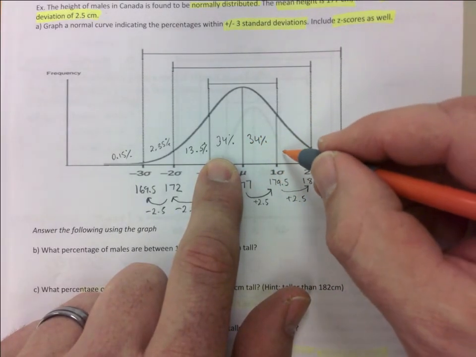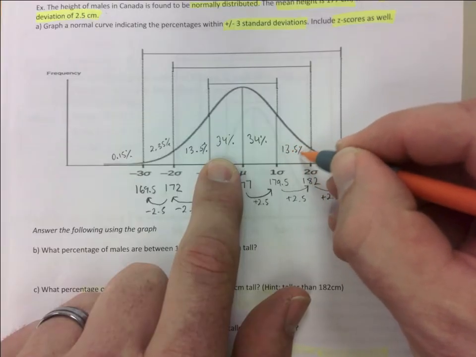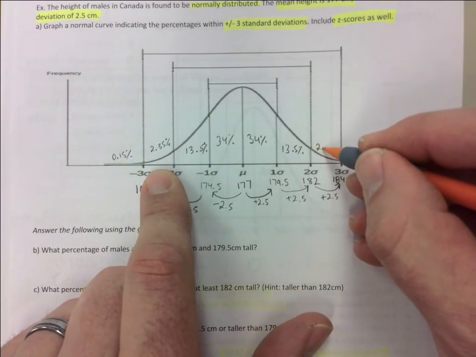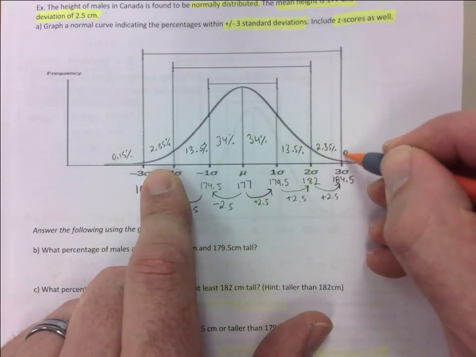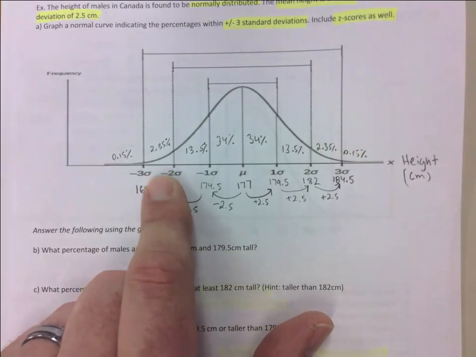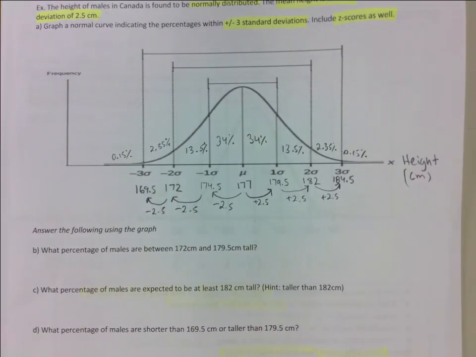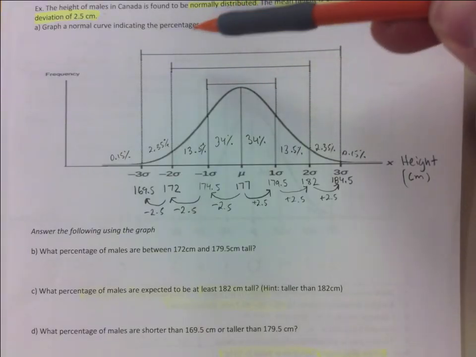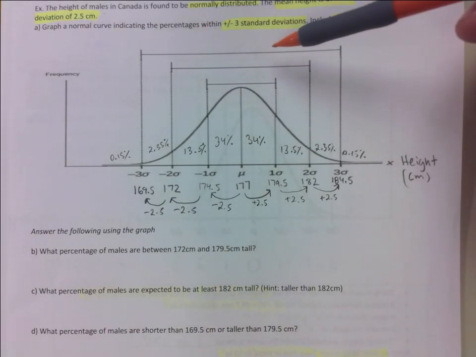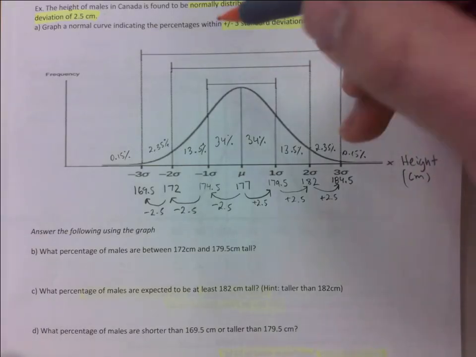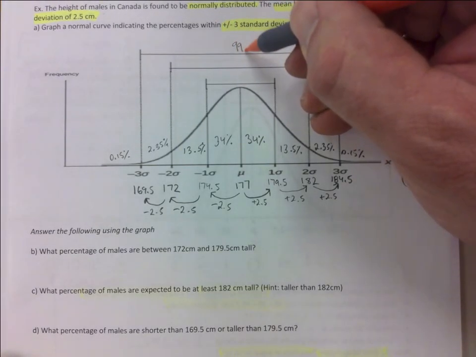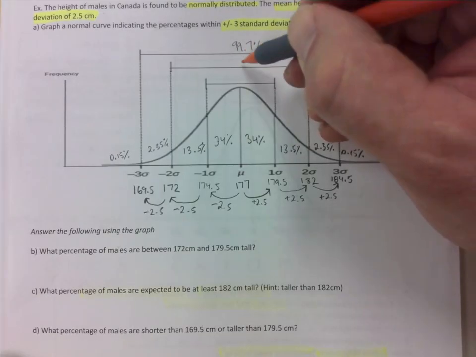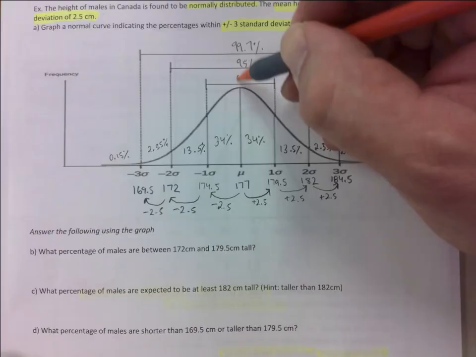Sure you follow now, okay? 13.5, 2.35, 0.15. I don't really care about these numbers at the top here as much. I just copy pasted what I gave you on the previous page, but it doesn't hurt. It's 99.7%, 95%, 68%.